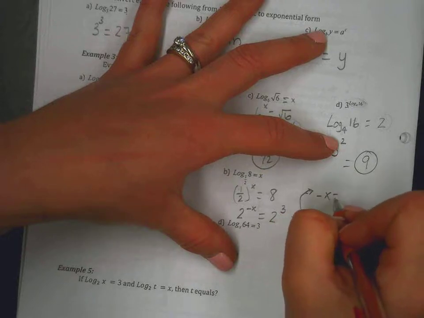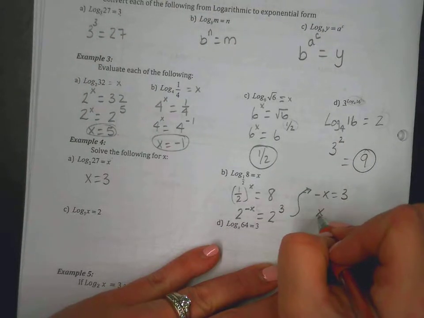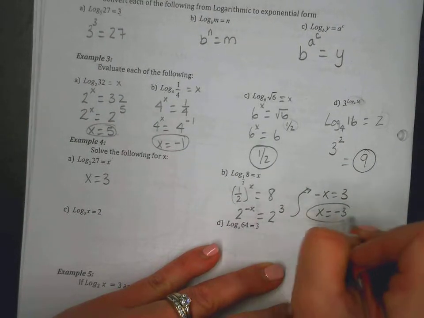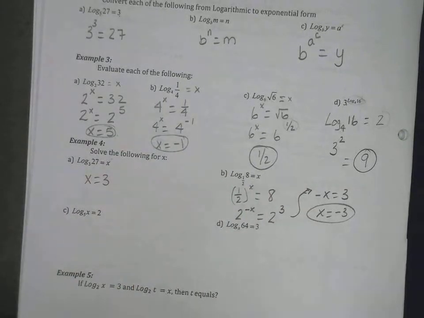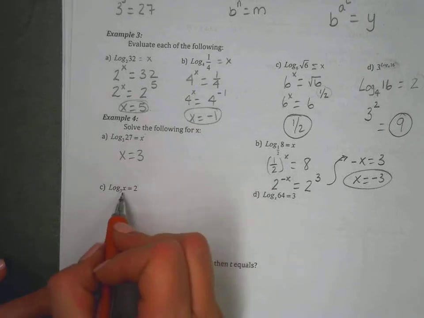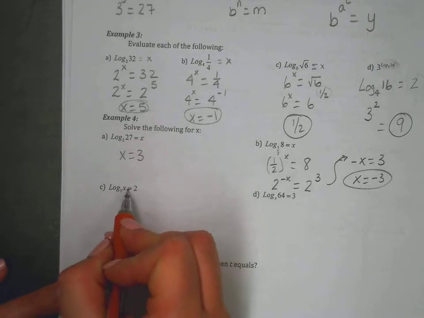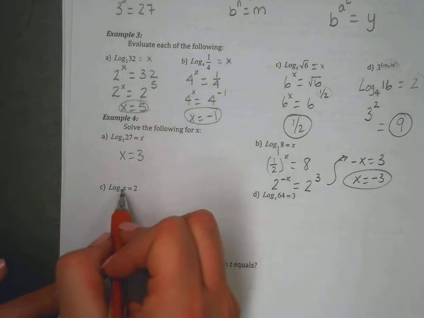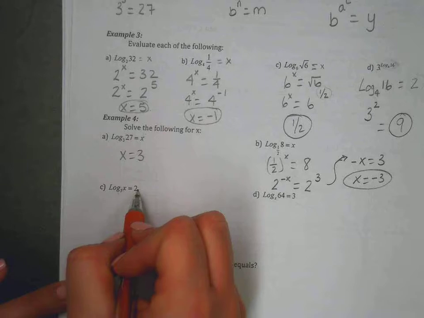Here, this one's fairly straightforward. Remember, log base 5 of x is equal to 2. Evaluate for x. Well, 5 would be the base of my exponent, or my power. 2 would be the exponent, and then it would equate to x. So 5 to the power of 2 equates to x. So x would equal 25.